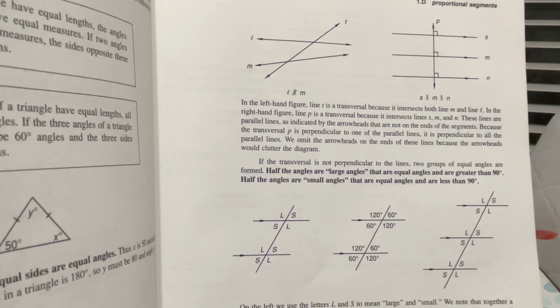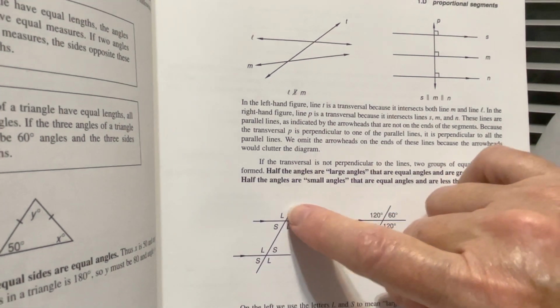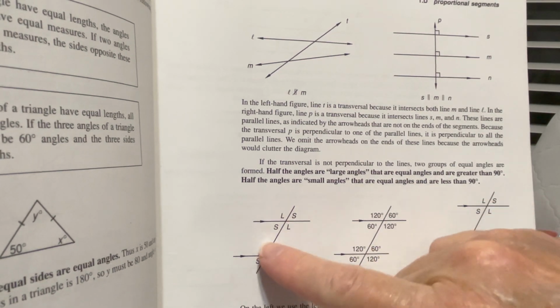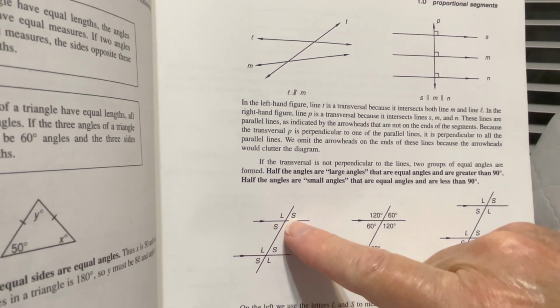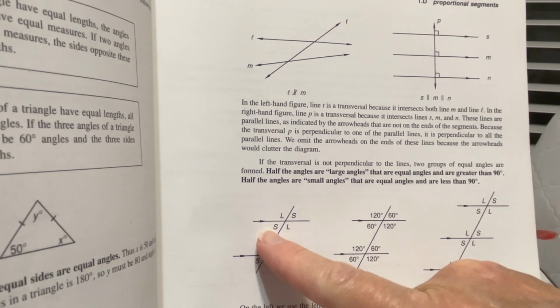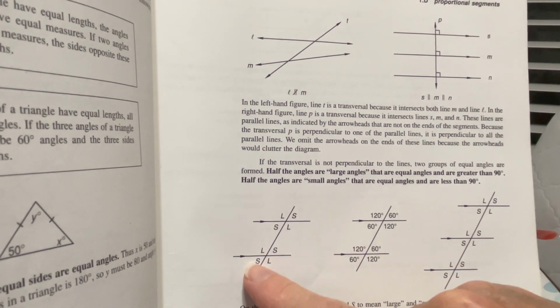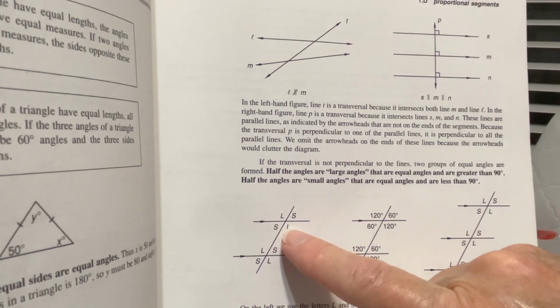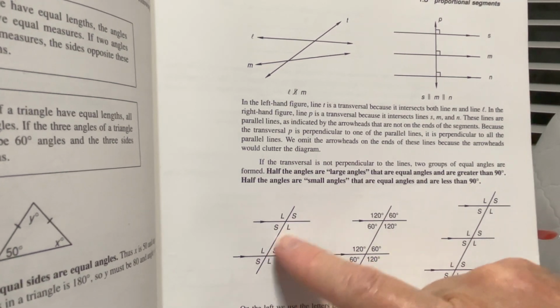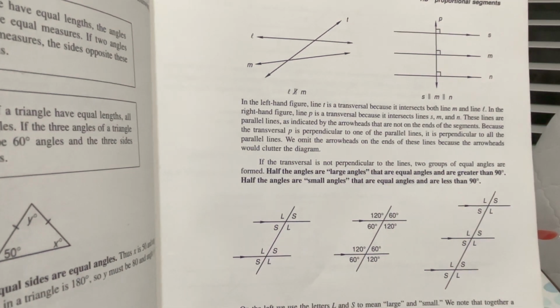The transversal is cutting these two parallel lines in exactly the same angle. So L, L. This one was S up here, so it's S down there. This one was S down here because of those verticals, therefore it's S down there. This one has to be L because those are vertical. This one has to be L also because they are corresponding.